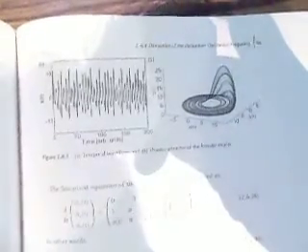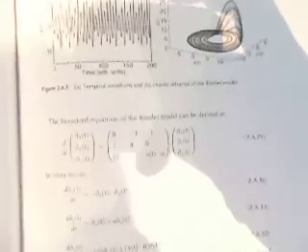Temporal waveform, chaotic attractor, loss model. The linear equation can be obtained from the original exponential model. The association frequency equation is as follows.